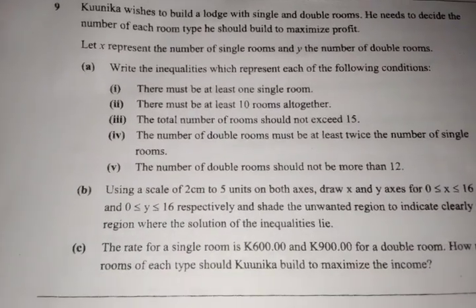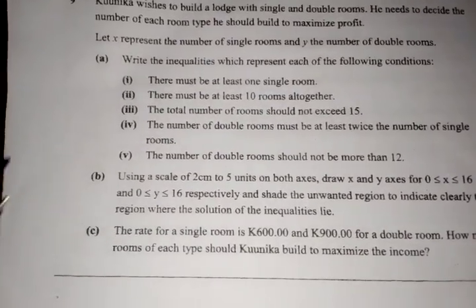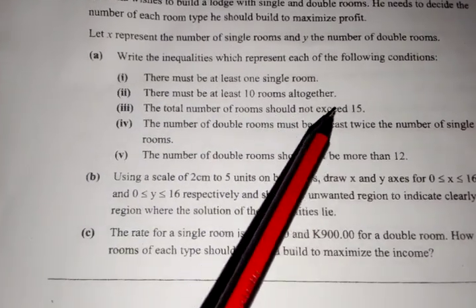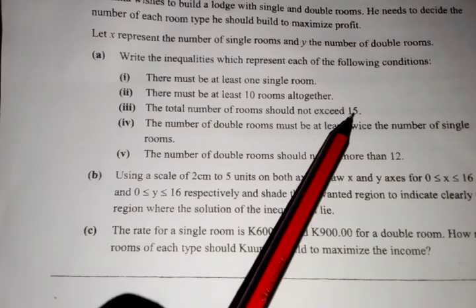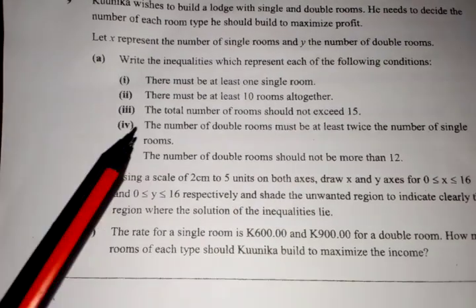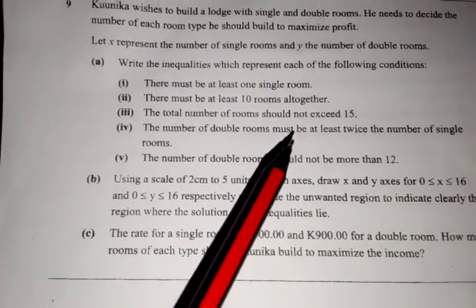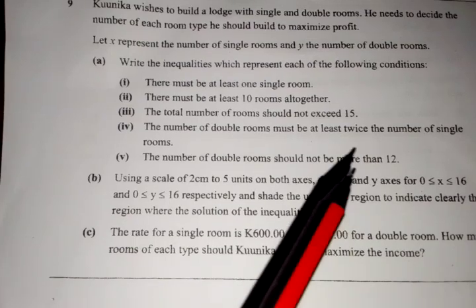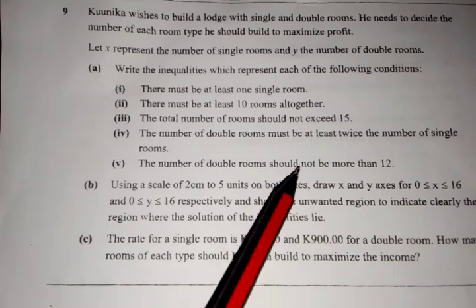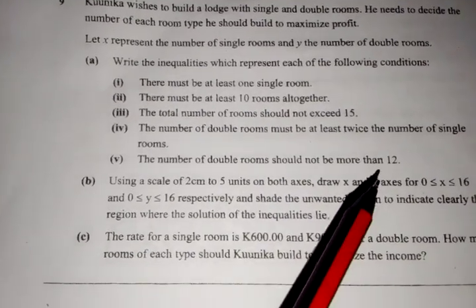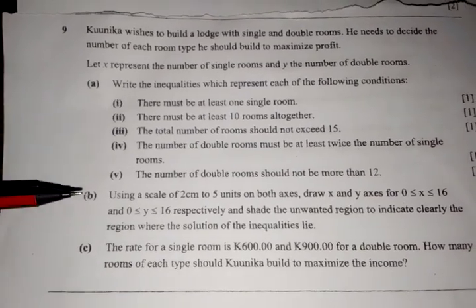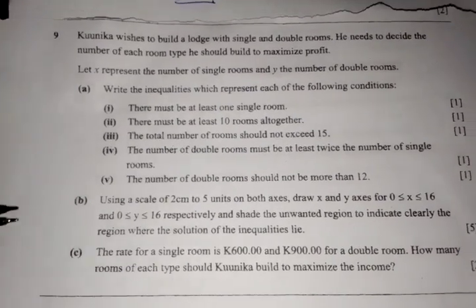Even here they have used the same word, at least. Then it goes on to say the total number of rooms should not exceed 15. Not exceed is also another term which has been used here. Then the number of double rooms must be at least twice the number of single rooms. Then the fifth one is, the number of double rooms should not be more than 12. In this video, we'll just answer question A. We will answer the remaining ones in the next video.